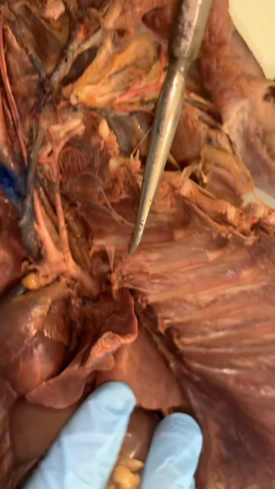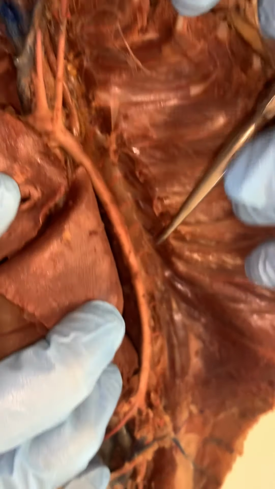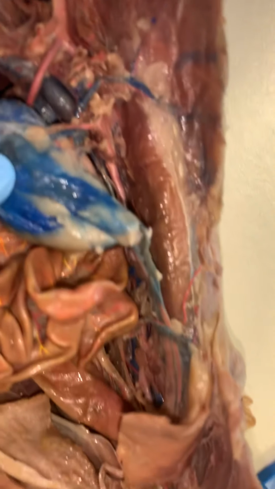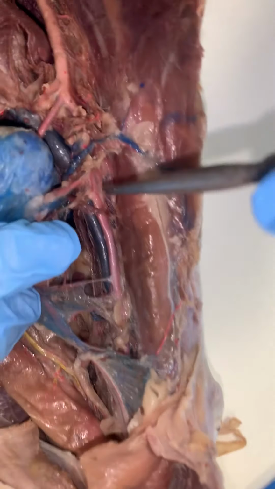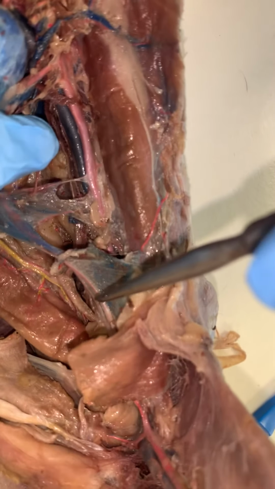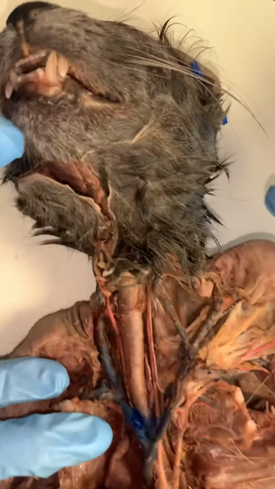Jen, go ahead and pull things back. So you can see just how far this extends, all the way down the entire length of the animal, from down here. Pull the rest of that mess back. Again, clear all the way down till it eventually bifurcates and goes to the lower extremities. But let's come back up towards the top.